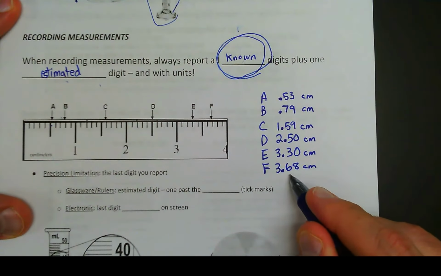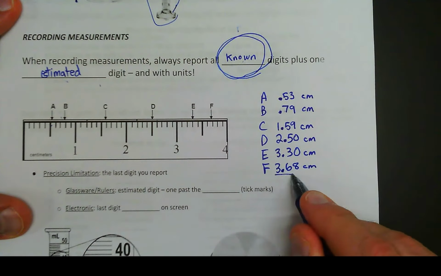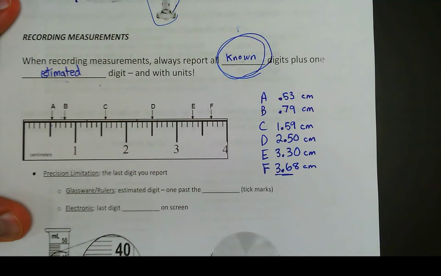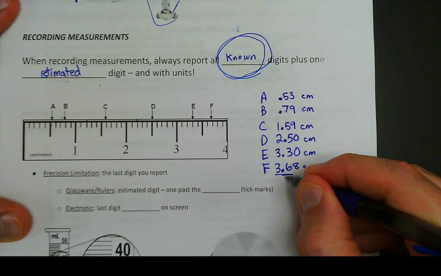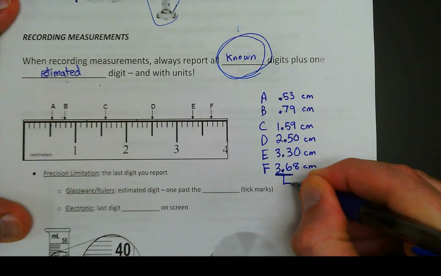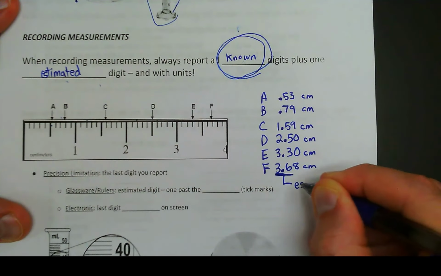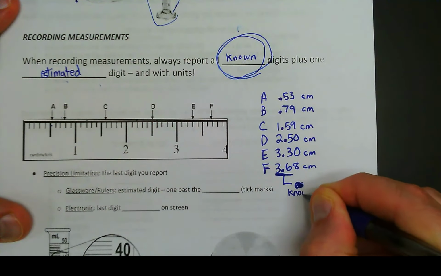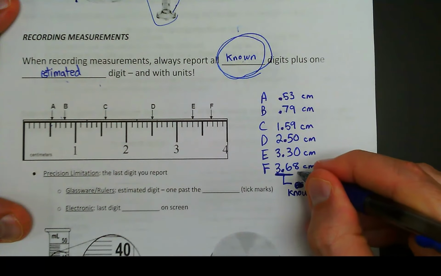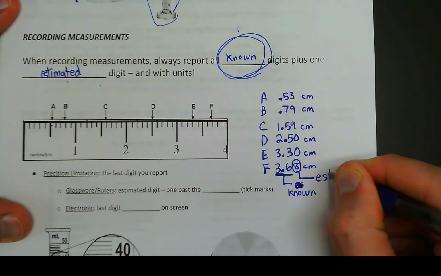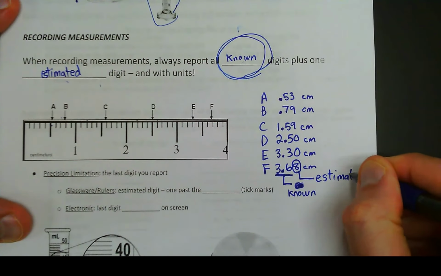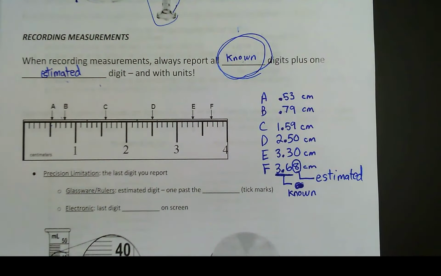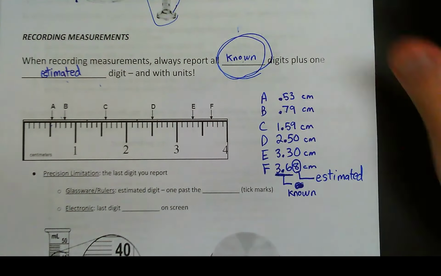But again, if you put 3.67 or 3.69, we're not going to fault you for that. So that right there, if you want to label what the estimated digits are, sorry, that's not the estimated. Those are the known digits. And that one right there is my estimated. So you have to do this when using equipment.